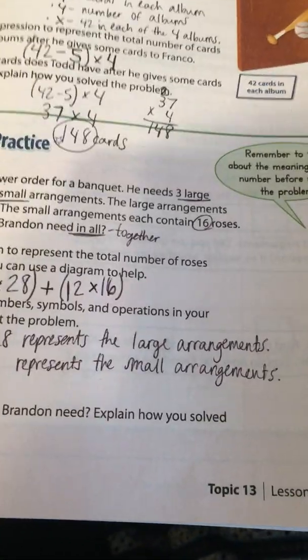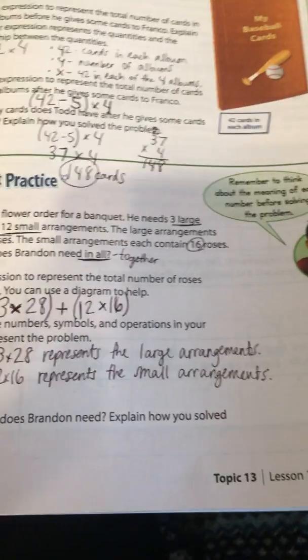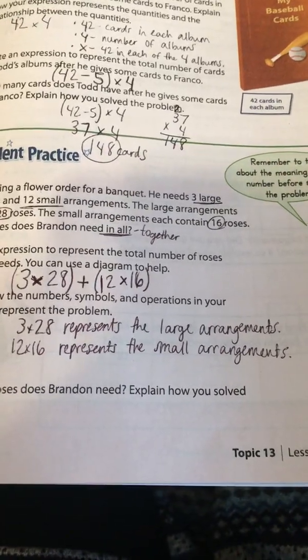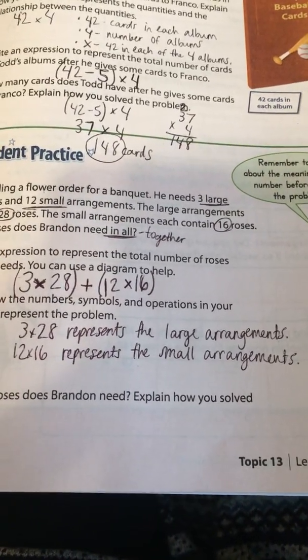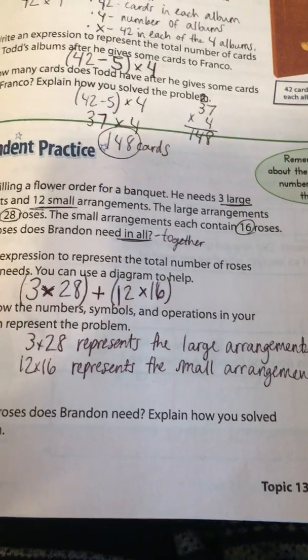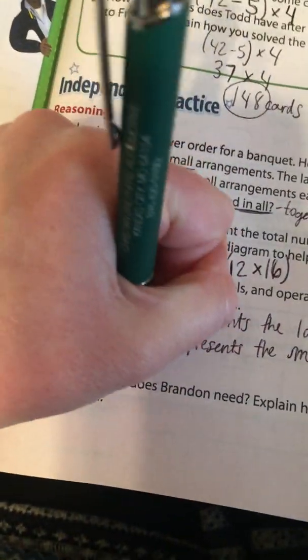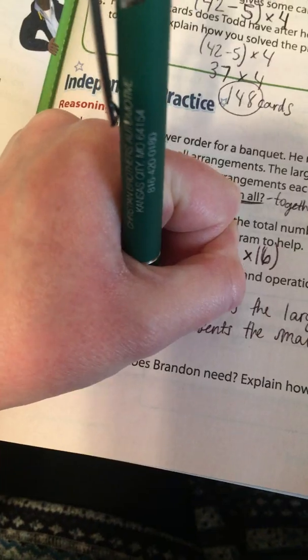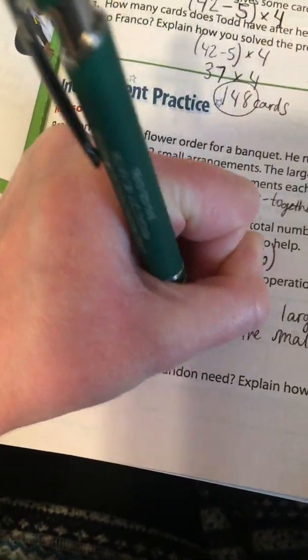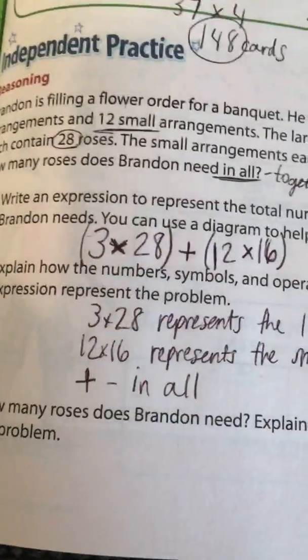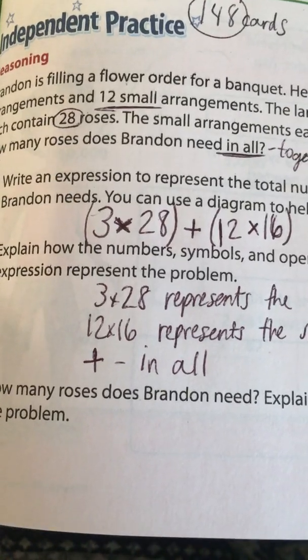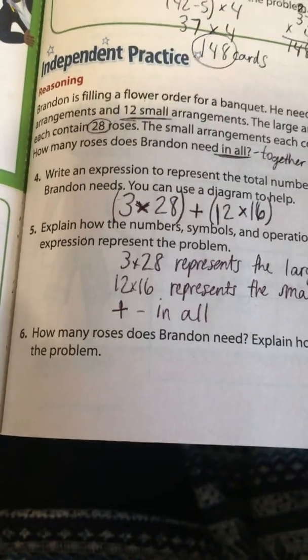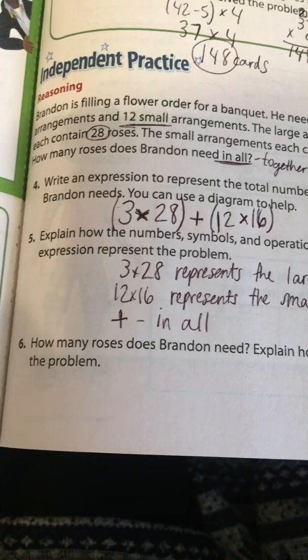I know I write kind of fast, so if you ever need to pause, you can do that. Okay. Then the plus, right? I did plus, I'm adding them together because it says we need to know how many flowers there are in all.